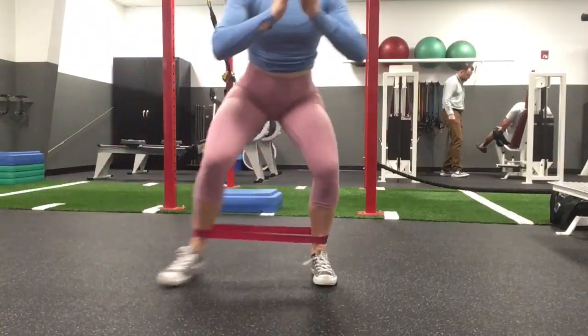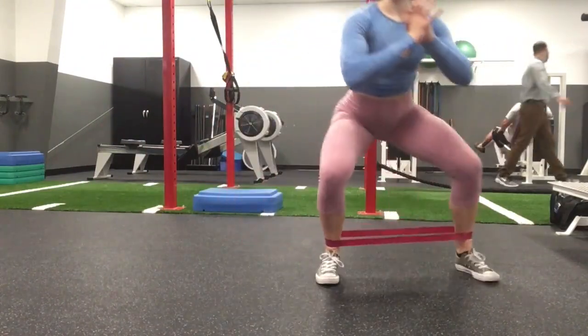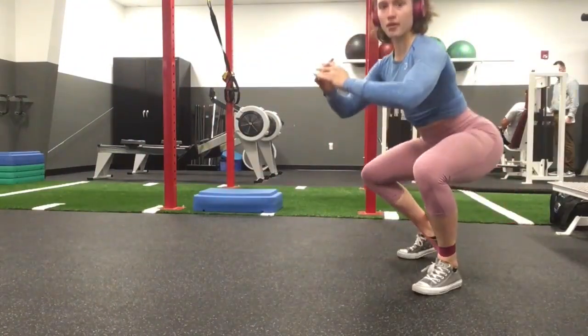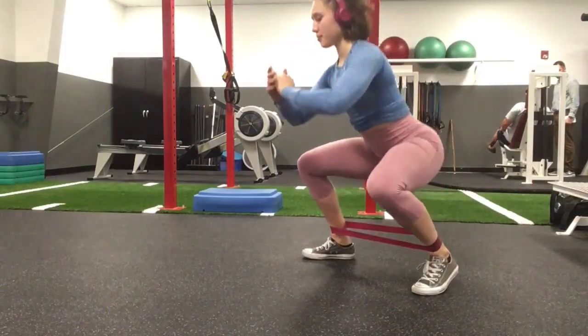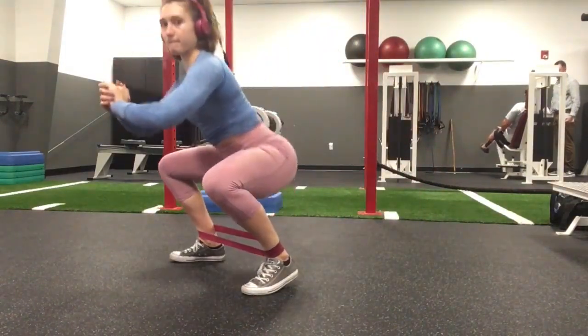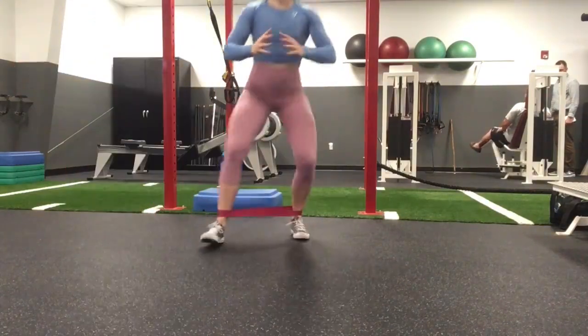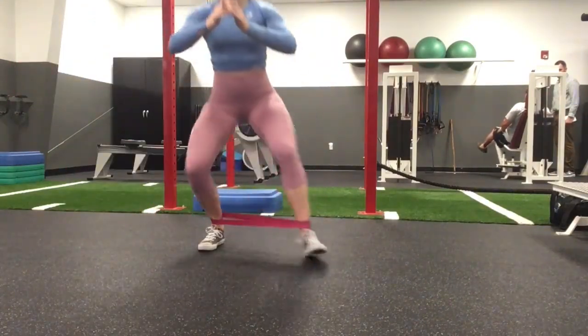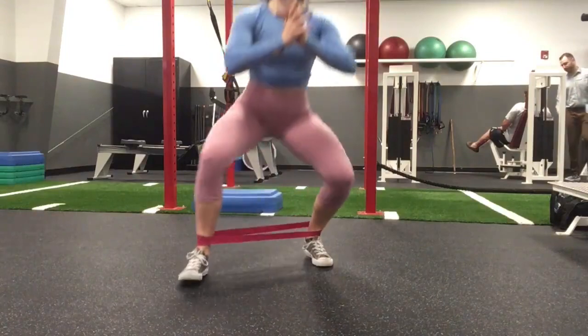You can do side steps as well, and what I like to call monster walk side steps, a little bit with a squat going in. You want to make sure that your toes are always pointed straight forward or even slightly pigeon-toed to make sure that you're using your hip joint and not turning your feet out.